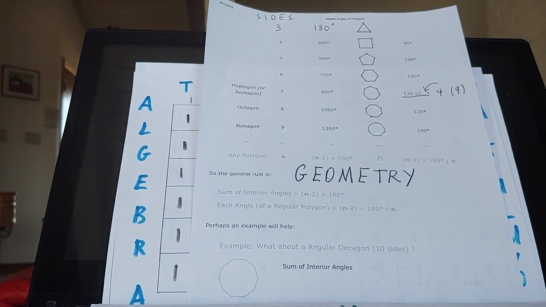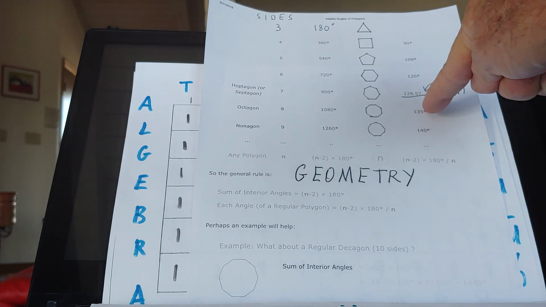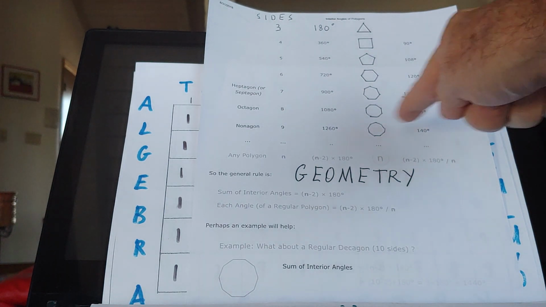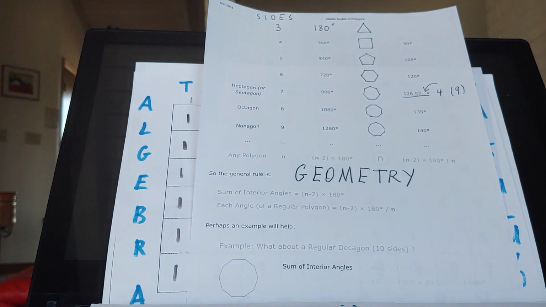Well, we know that that's going to be 128.574 because if we know the 369 code, we're going to get the 248751. When we divide by a 7, 135 degrees, 1 and 3 and 5 is 9, 140 degrees, well, that's different, but because it's a nonagon with 9 sides. But total 1260, 1 and 2 and 6 is a 9.